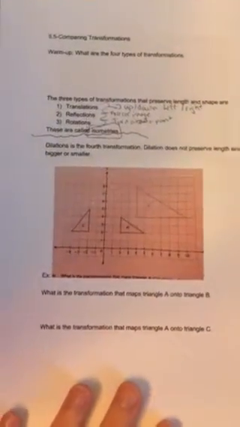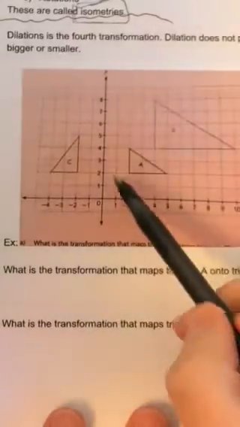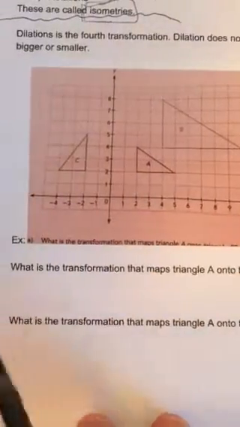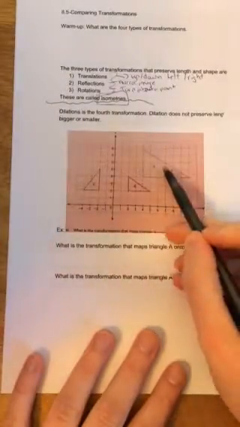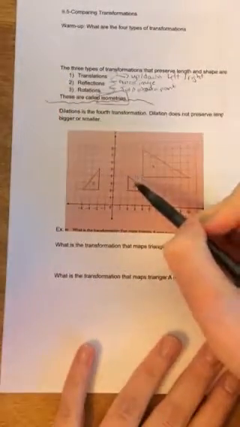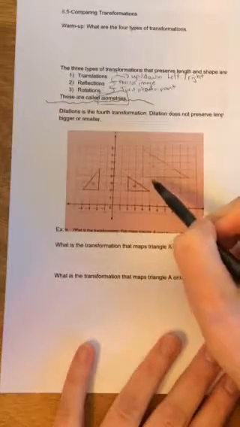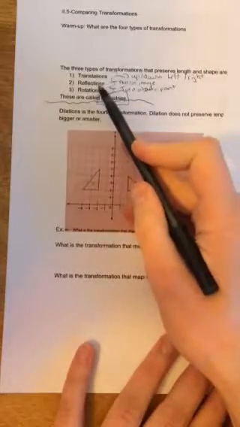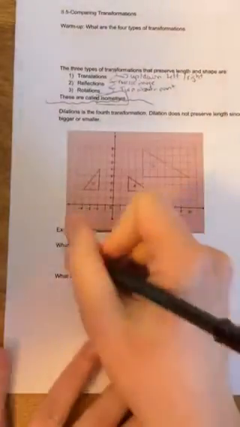Okay. All right, so we have this example here, okay, and they graphed 3 triangles for me. I have triangle A, B, and C. And the first question is just, what is the transformation that maps A to B, okay? Now notice what I'm looking at here, A is a different size than B, right? So I know it can't be a translation, reflection, or a rotation, okay? Now I'm guessing it's a dilation, okay?